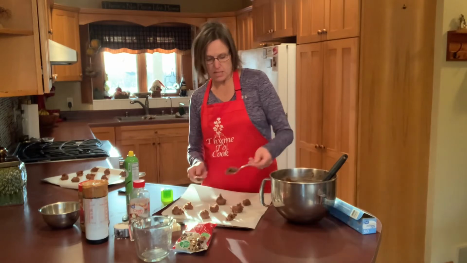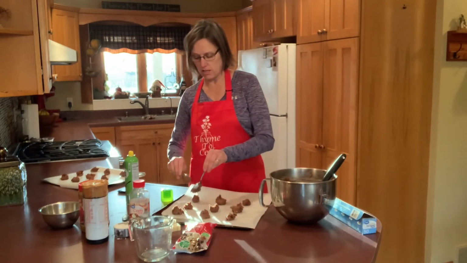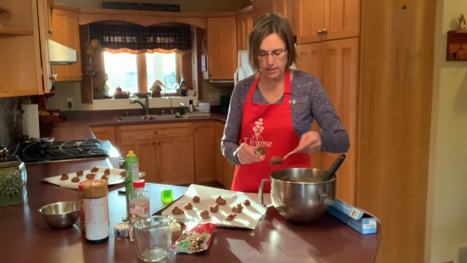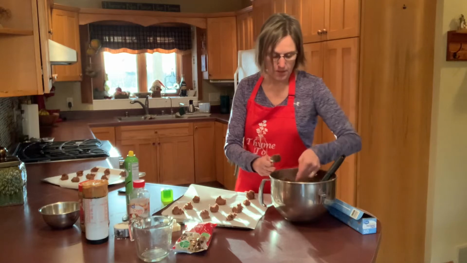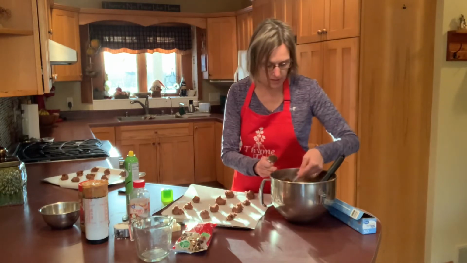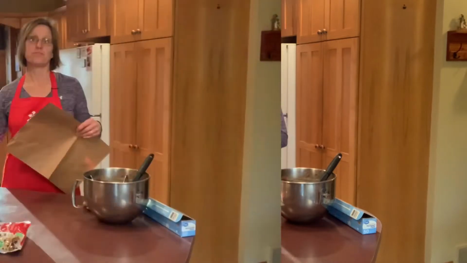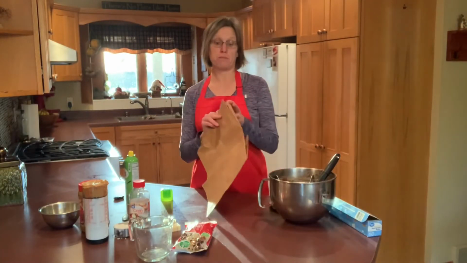These will probably take 10 to 12 minutes, as with most cookies, as they bake in the oven. I'm going to go ahead and put 2 pans in at a time. And once we get our cookies made, we'll work on our chocolate glaze next. While the cookies are baking, I'm going to tear open a brown paper bag.